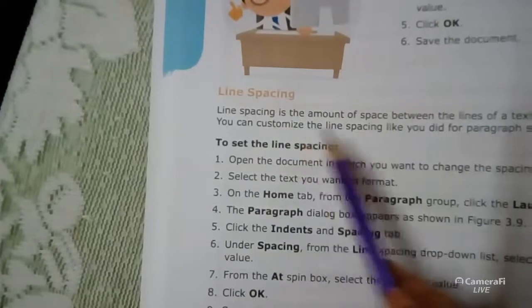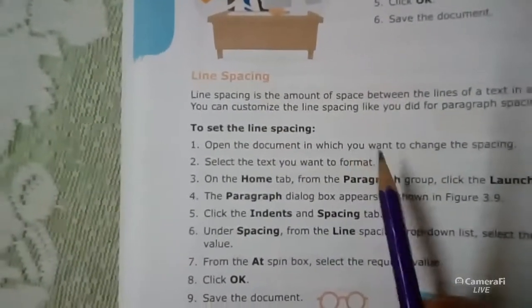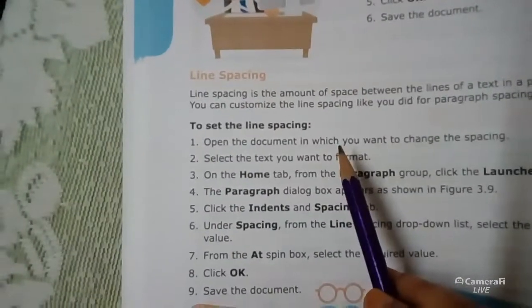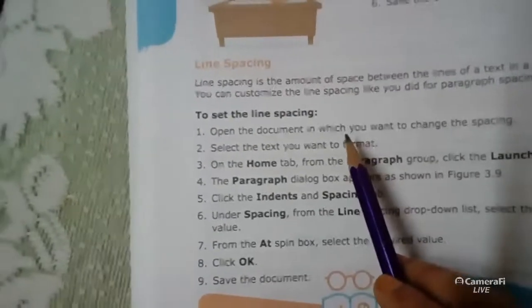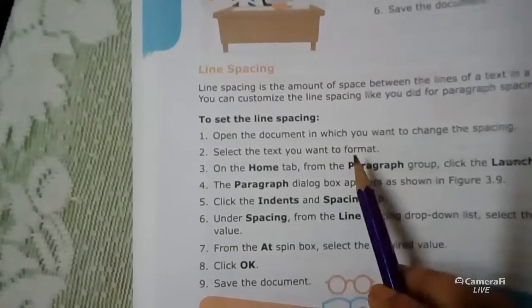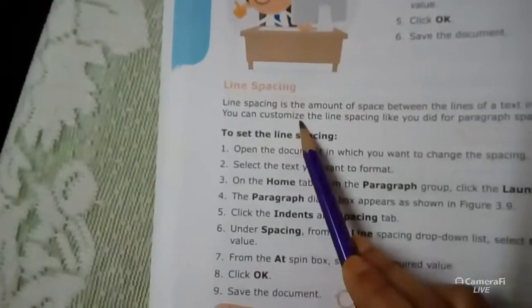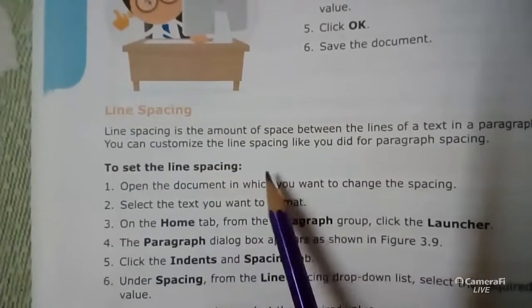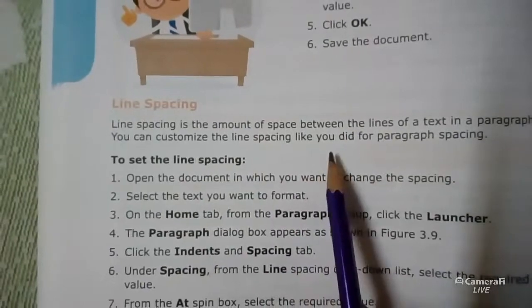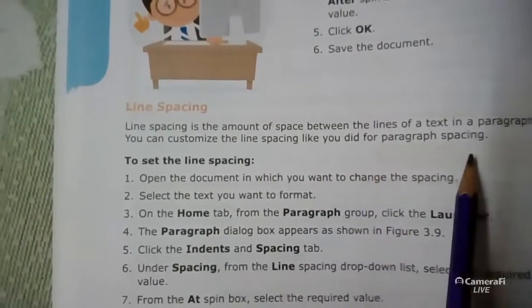You can customize, meaning you can change. By default we get single line space and sometimes double line, but you can customize according to your requirement, just as you did for paragraph spacing.